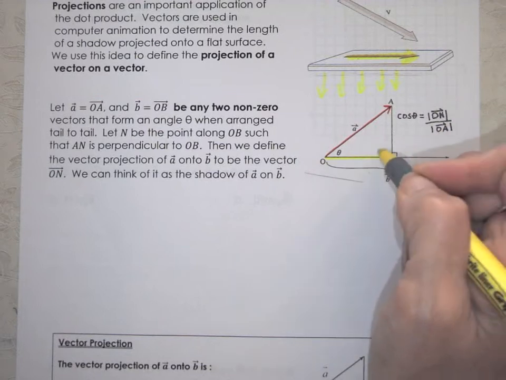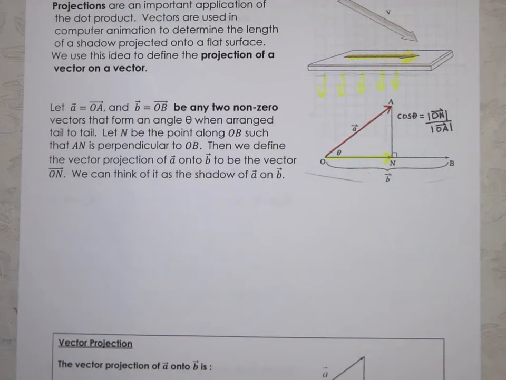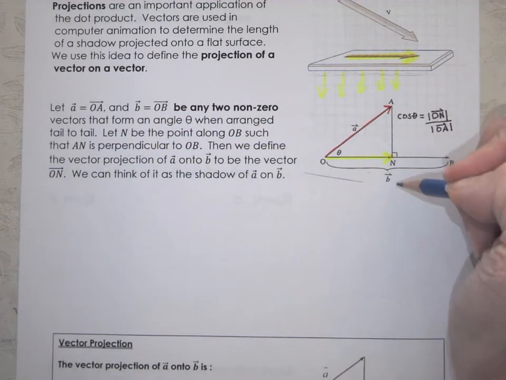So if we consider its magnitude and direction, it's the vector projection, and if all we care about is its length, it's called a scalar projection. So that vector from O to N is our projection of vector A onto vector B.